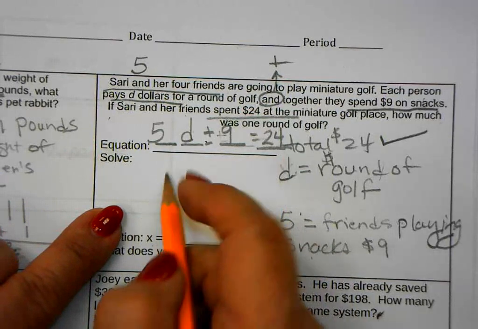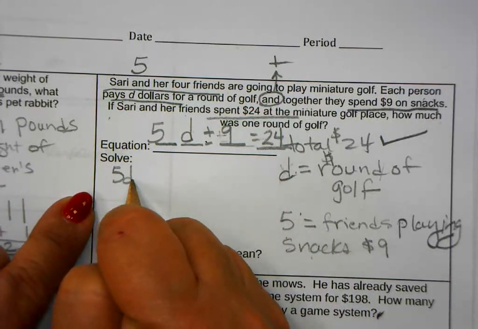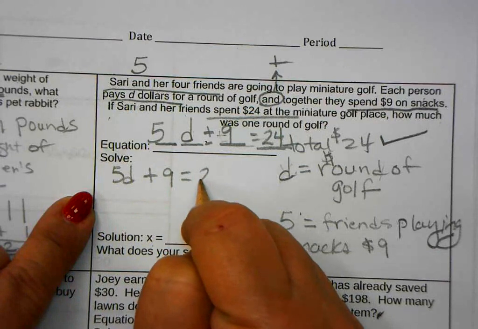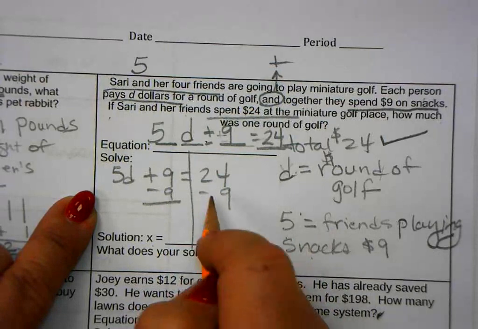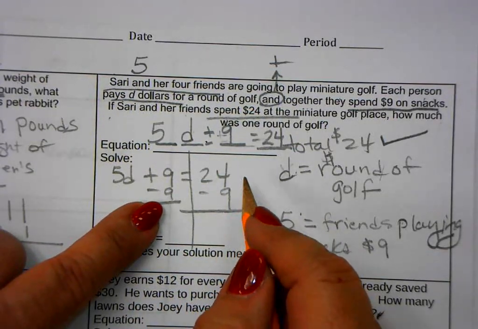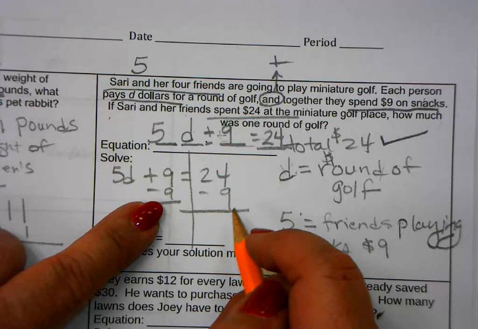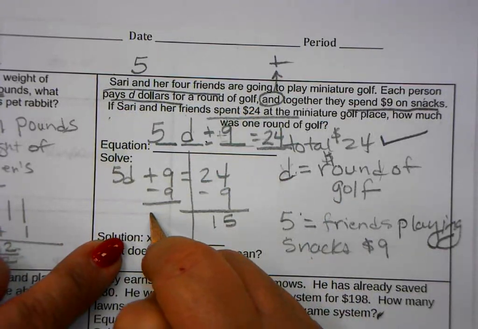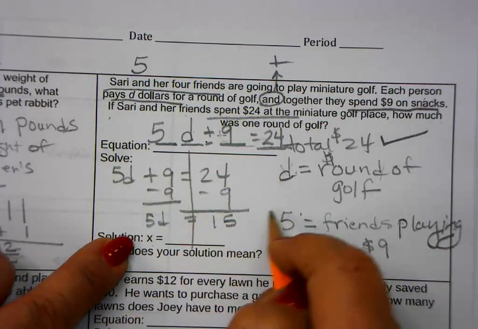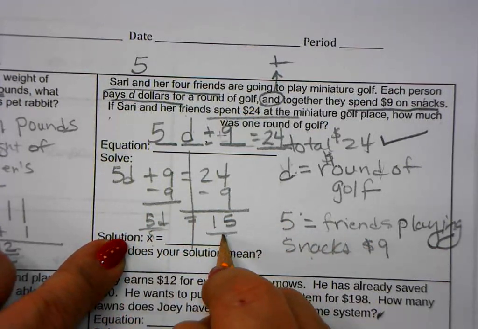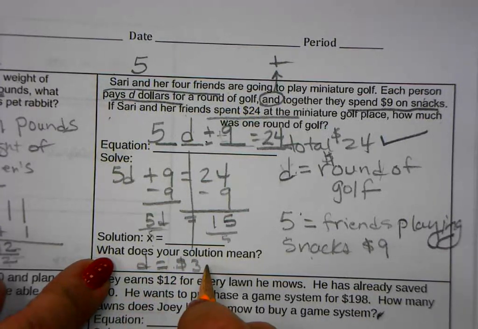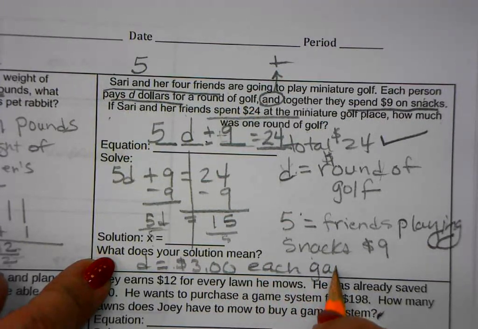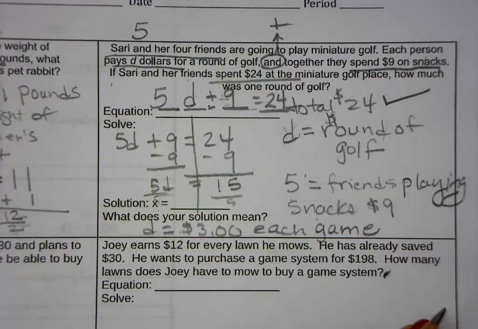Now I'm going to solve for it. So 5D plus 9 equals 24, minus out 9, minus out 9. Draw my line here. And so 24 minus 9 is 15. Bring down the 5D. And then divide both sides by 5. So the value of D is equal to $3. So each game was $3. Okay, there you go.